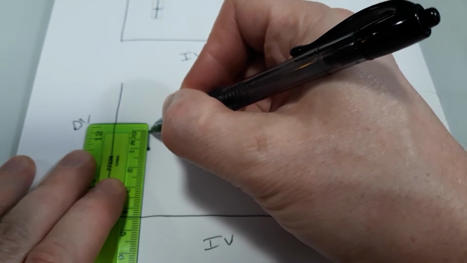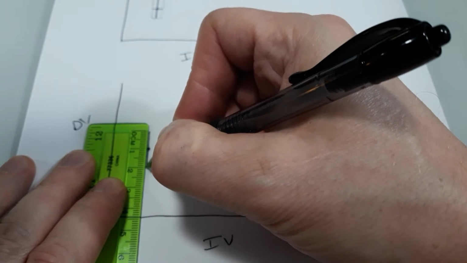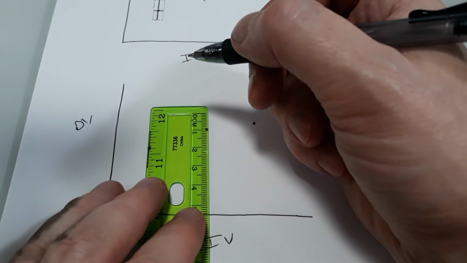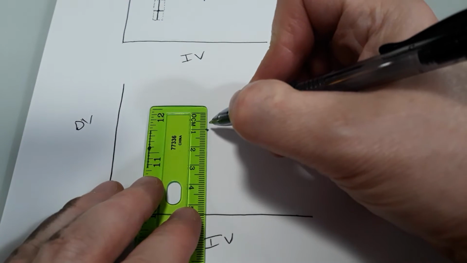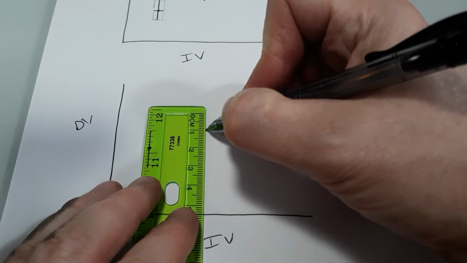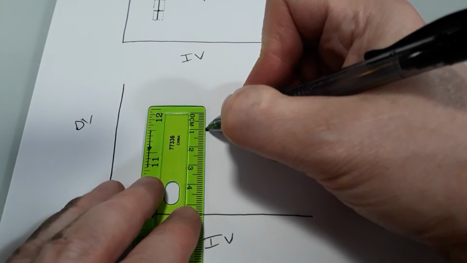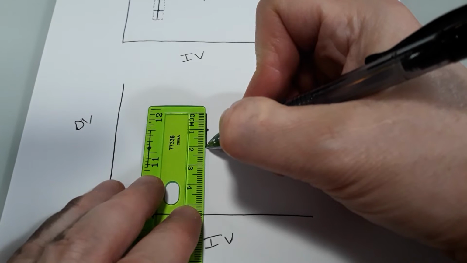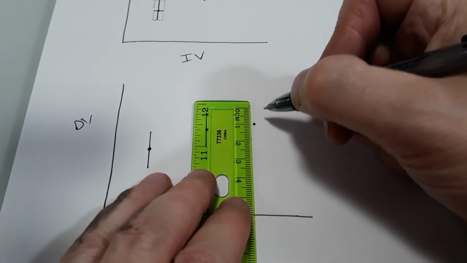I am not going to draw the caps on them. It's really just personal preference. I don't personally prefer the caps. I think they look cleaner and a little bit easier to read if you don't have the caps on there. But there's certainly nothing wrong with having the caps. It's very, very popular.